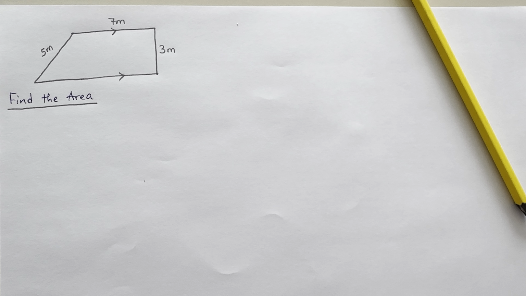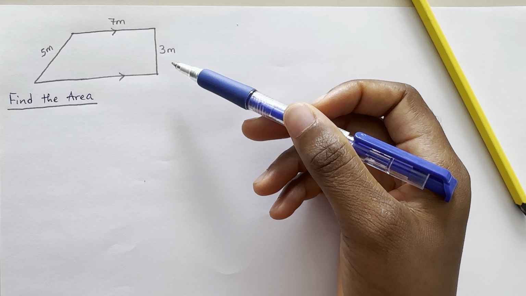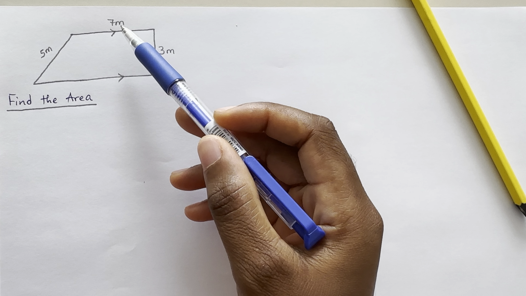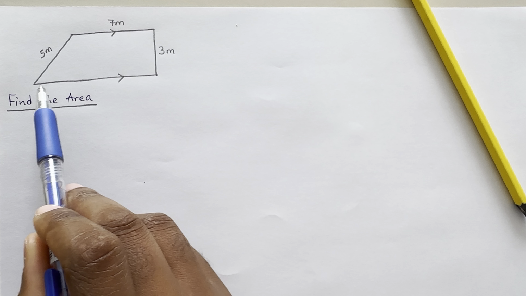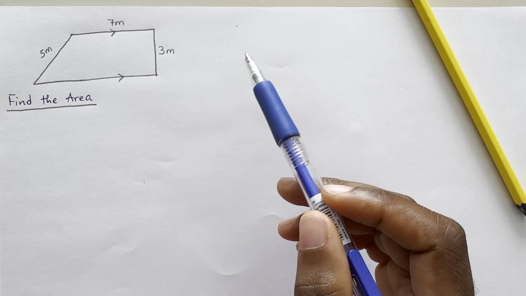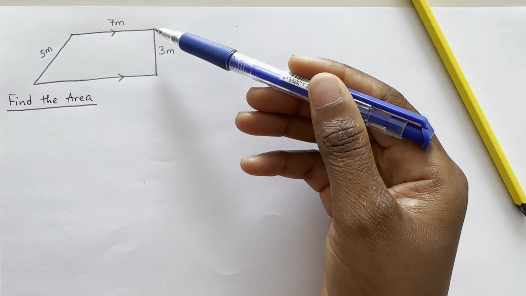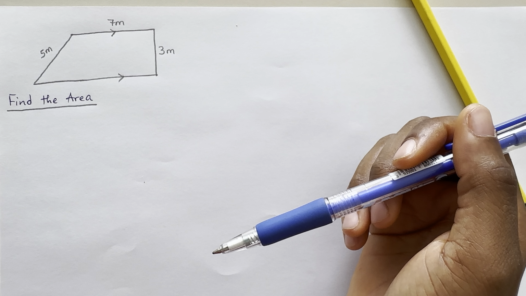Hello everyone. Today we are going to find the area of a trapezium, and here is the diagram. We have the base 7 meters and we don't know the other base, how many meters it is, and we have the height, which is 3 meters.